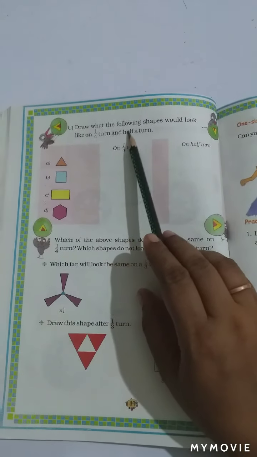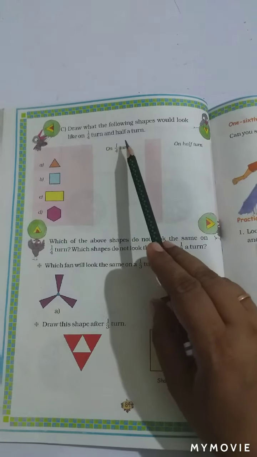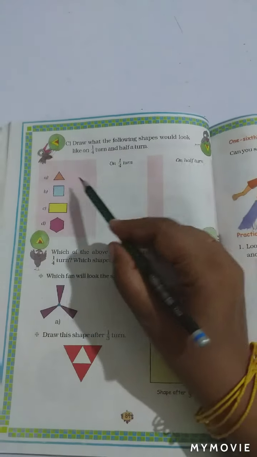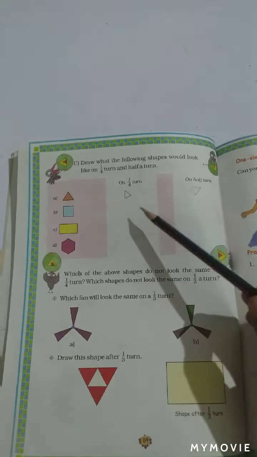Okay, the next question is, draw what the following shapes would look like on half turn and 1/4 turn. Now this is just a practice, you have already done it, so I will just show it to you. For half a turn, see how it is going to look. The pointed portion is going to come here, and for the half turn it will come down, and for the square it will look the same.